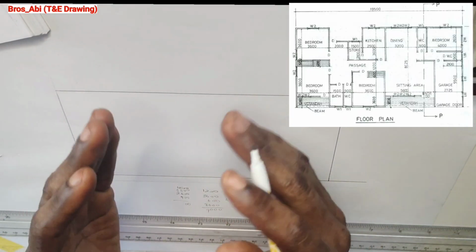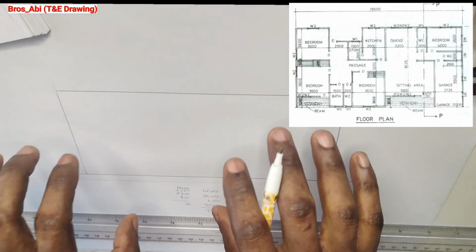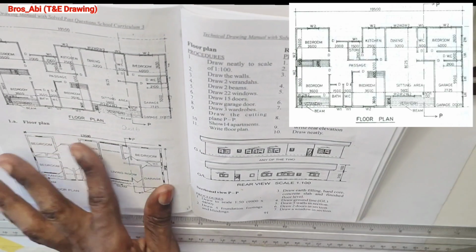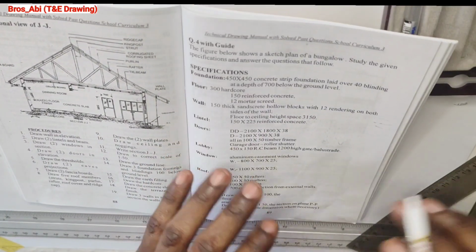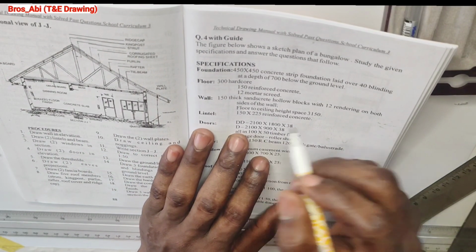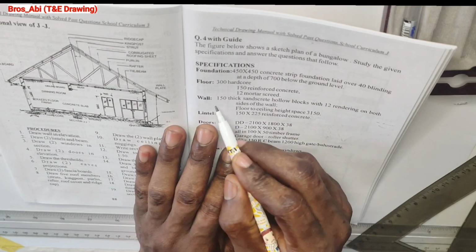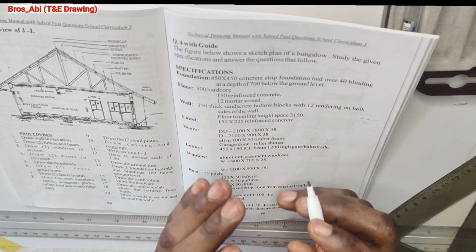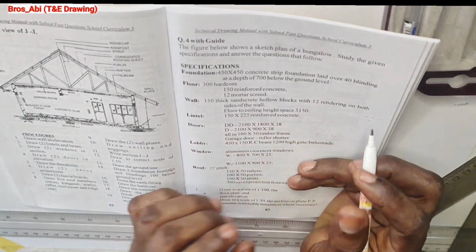Now, this seems to be the portion of land that I'm putting the building. So now, we'll go to the specifications to read. The thickness of the wall of the house is 150 thick concrete hollow block, that is the block they use. Then 12 rendering on both sides.